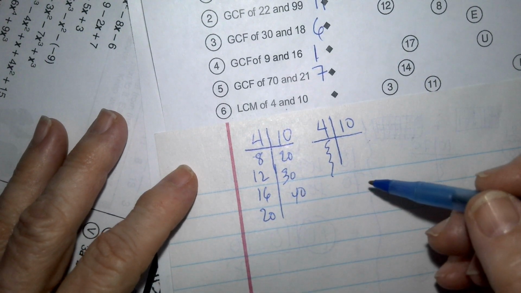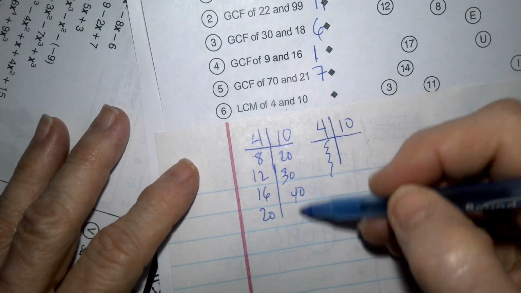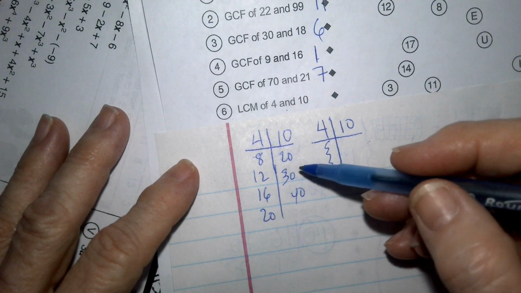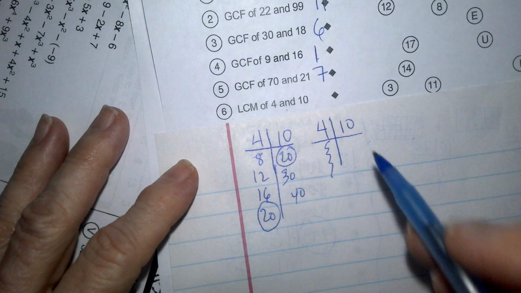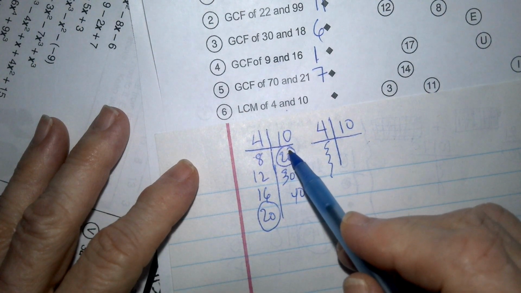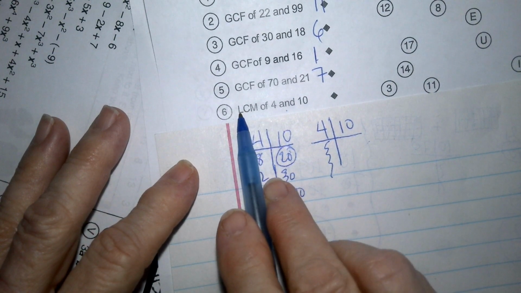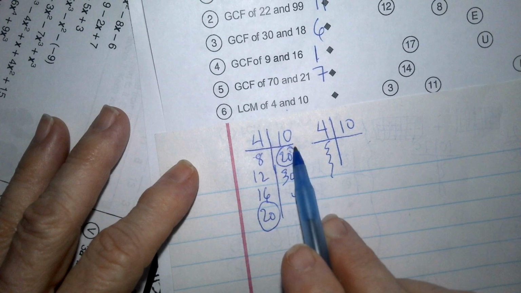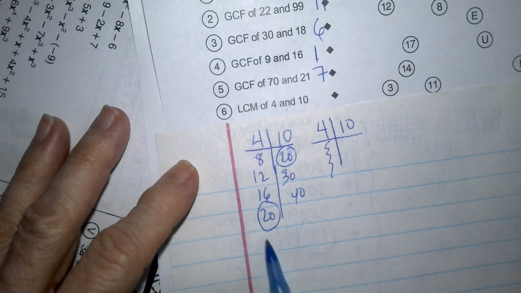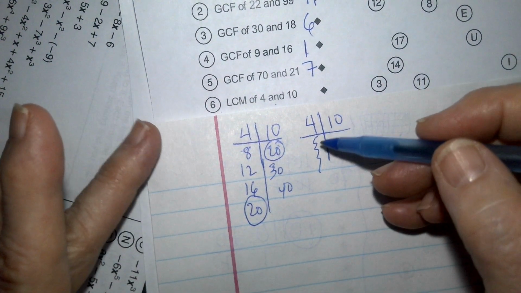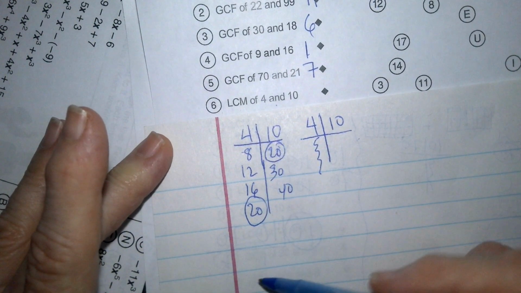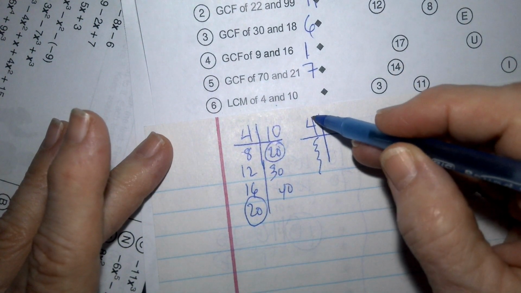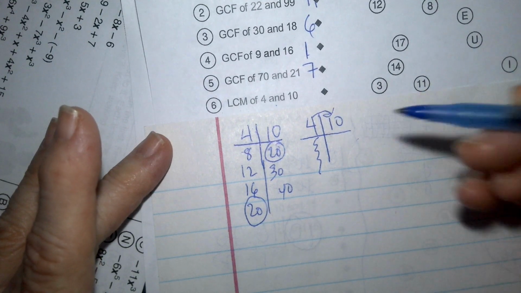Oh, did we find it? Okay, yeah, all right. So if I find the list, is there something in common? The 20 and the 20. But in fact, that's the smallest. After I make my list, I look at the common numbers, and the smallest one is that 20. Or you could do it this method, where you know that if we're using the small, it's going to go on and on. So you can use that method where I said, does 4 go into 10 perfectly?